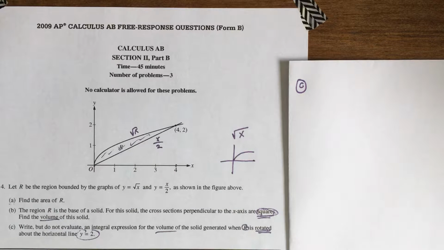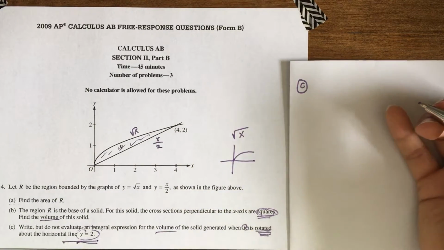The method you have to know for this one is the washer method. And the washer method is used for solids of revolution. So whenever you see something that says rotated around the x-axis or whichever line, you typically have to use the washer method.